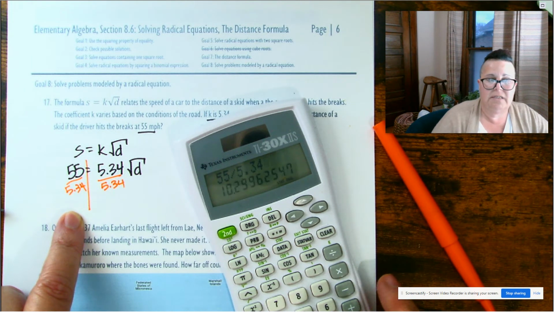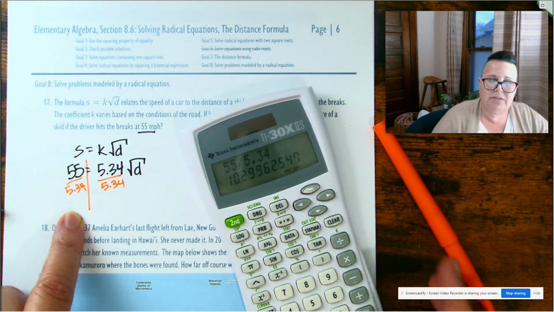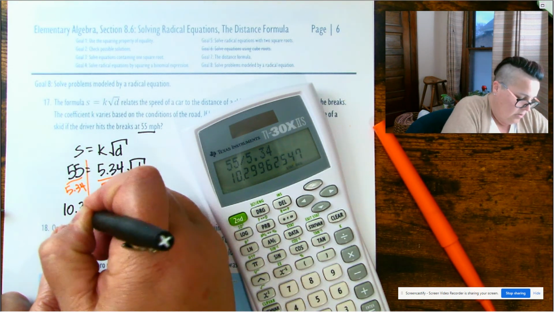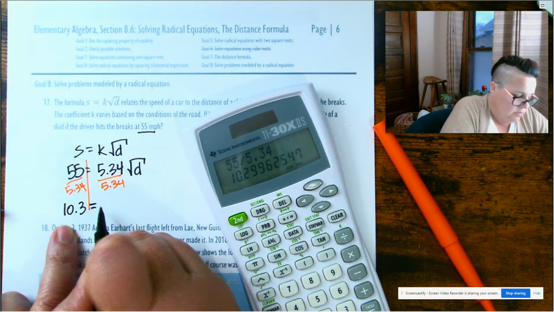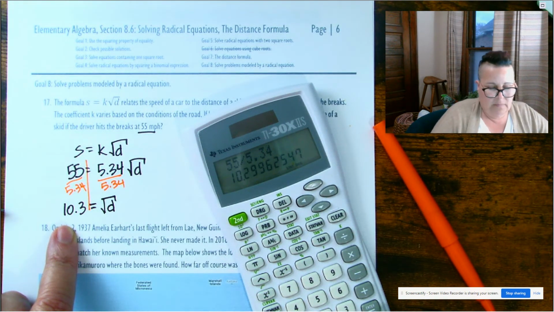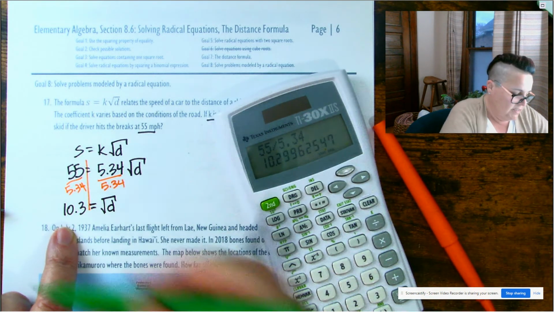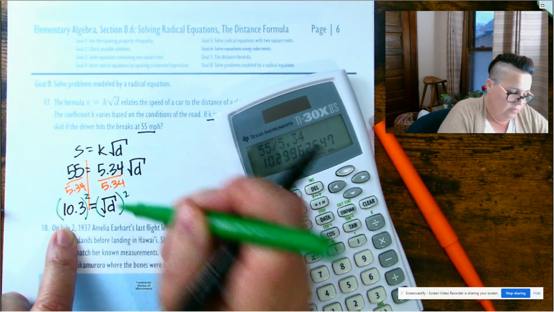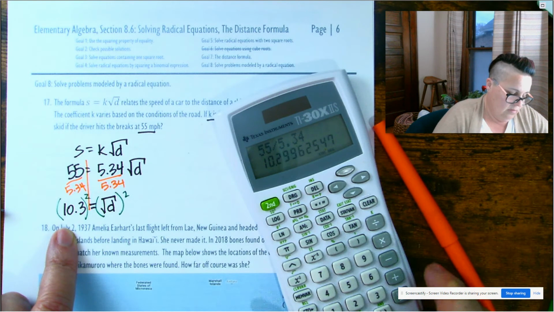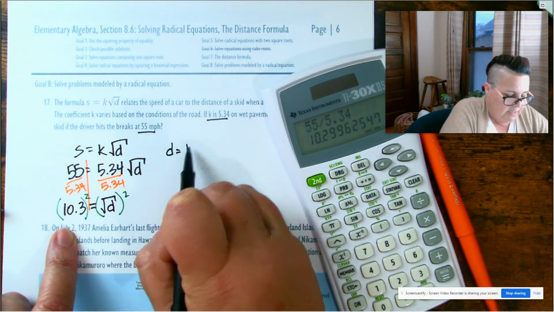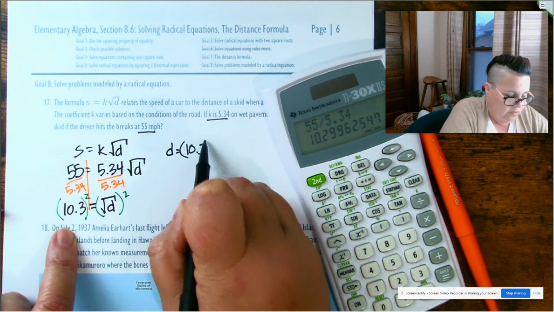I think it's going to be a crazy number. Yeah. So we're going to get about 10.3 is about equal to the square root of D. And so what I'm going to need to do is square both sides, now that I've got the square root alone. So I could do this as D is equal to 10.3 squared.